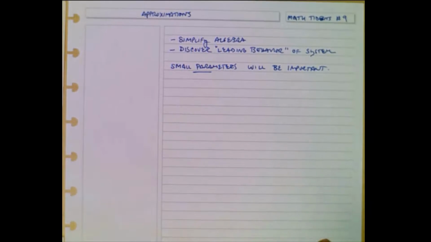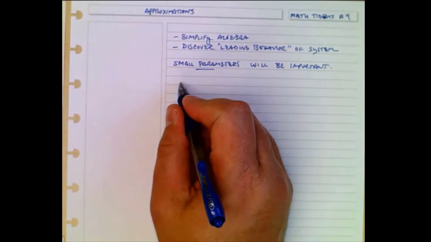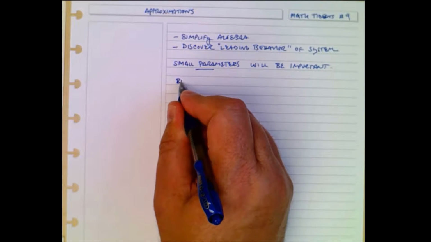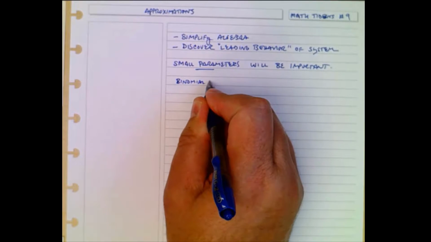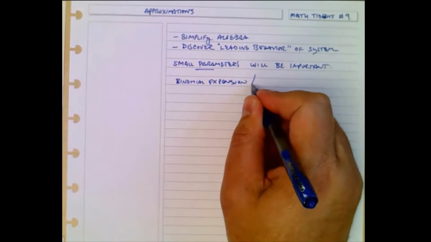Okay, in order to bring forth the most common sort of approximation that we do in physics, we're going to be talking today about the binomial expansion, and Taylor series.